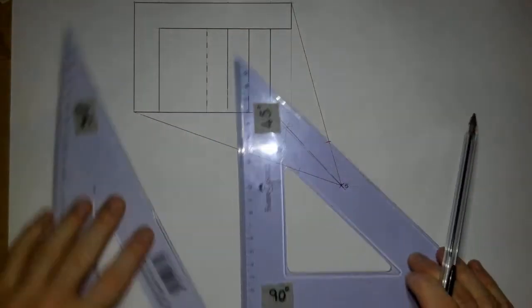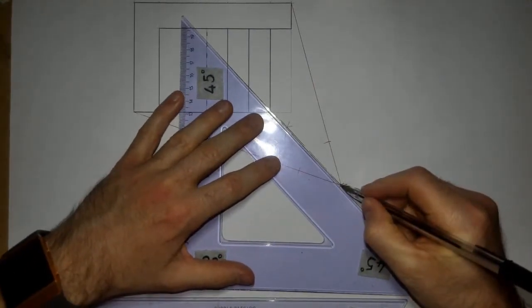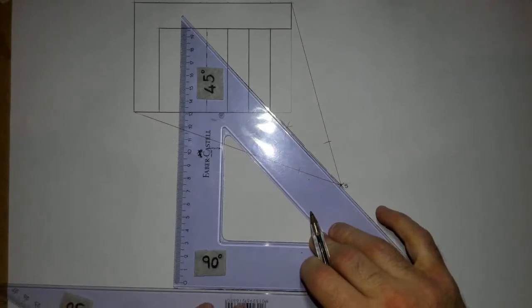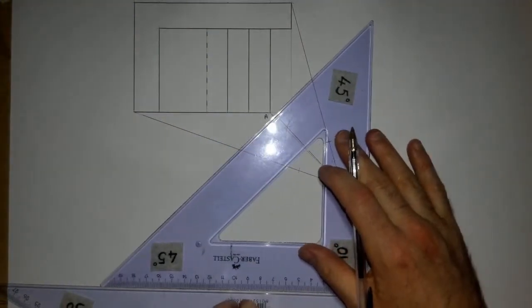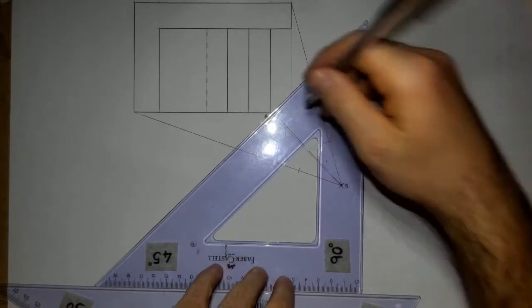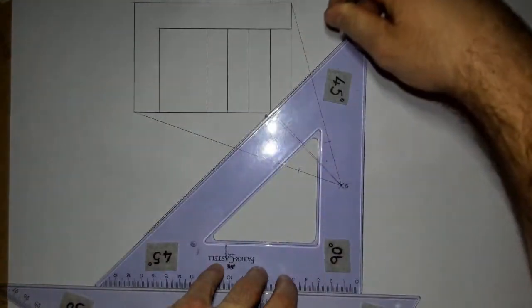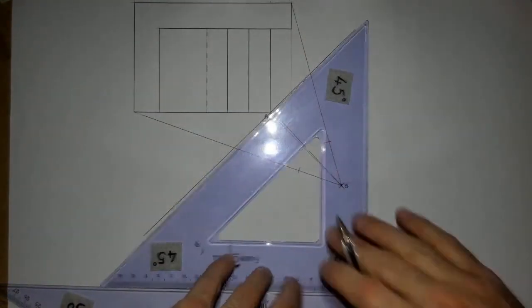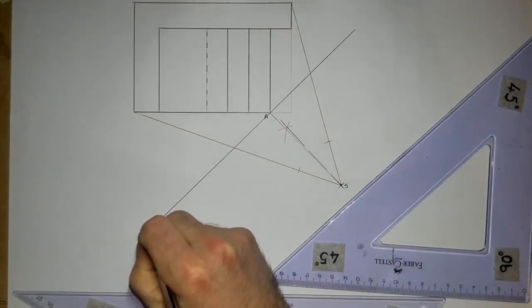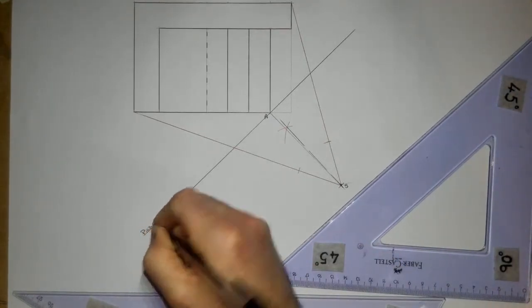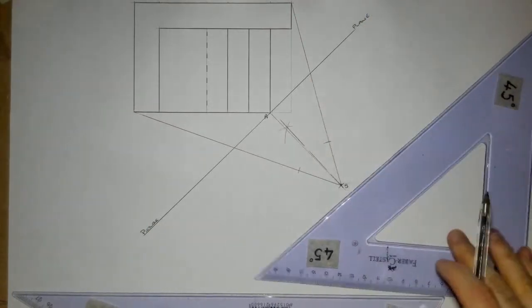Now what we're going to do is set up our picture plane, which is perpendicular to our line of sight. So I'm lining up there. I'm going to put the other set square underneath it, rotate it around, and that will be perpendicular to my line of sight, and I'm going to set up my picture plane that way. And that should be far enough there. Yep, I'm happy with that. So there we go. I'm going to write in picture plane up here. And as we said, the picture plane passes through the corner A.